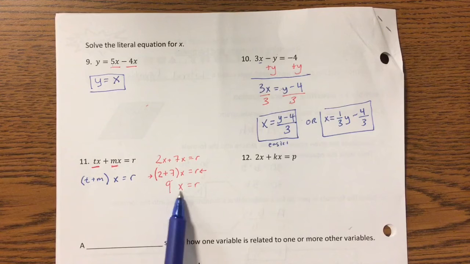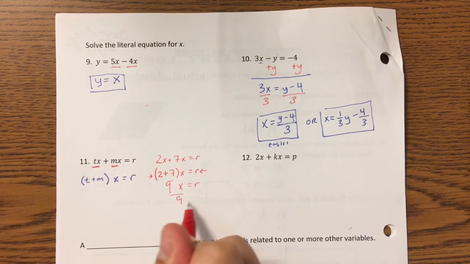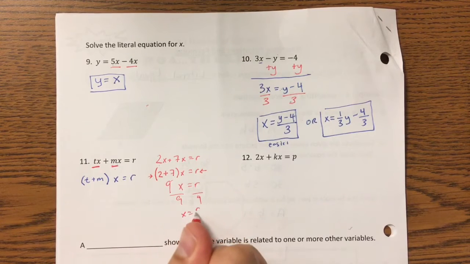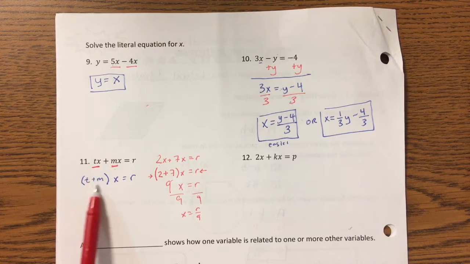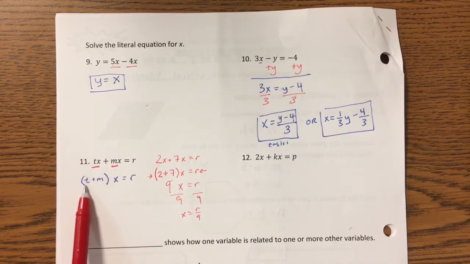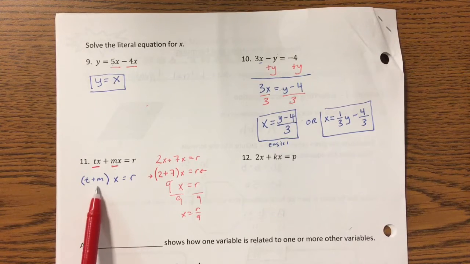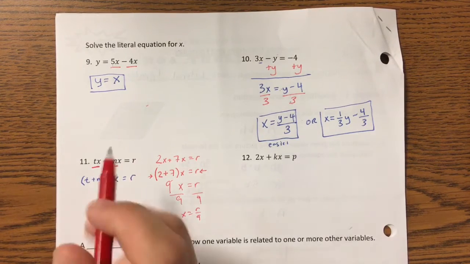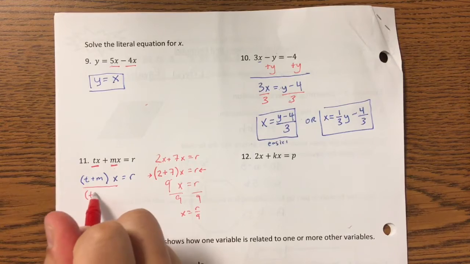Now, once I get this down to 9x equals r, the way you would typically solve that is to divide both sides by 9 and you'd be done, right? You would have solved for x. And that's exactly what you want to do here. It's just that this can't be simplified, so you're not going to divide by a single number, you're going to divide by this whole expression. This is the coefficient to x. So we need to divide both sides by t plus m.